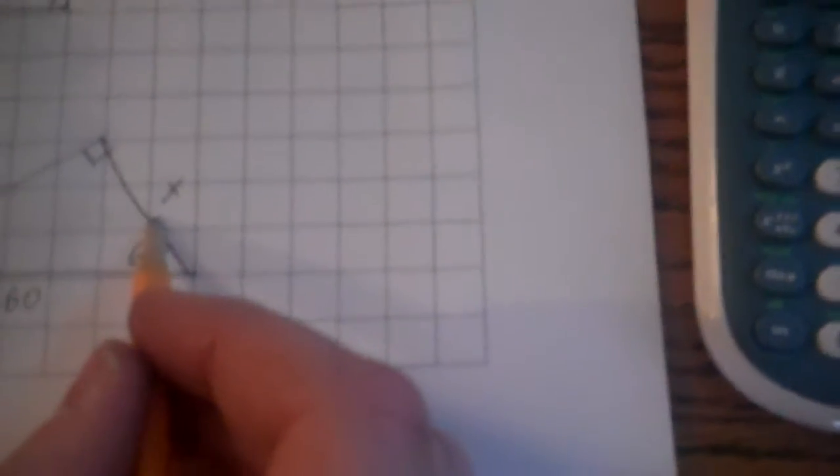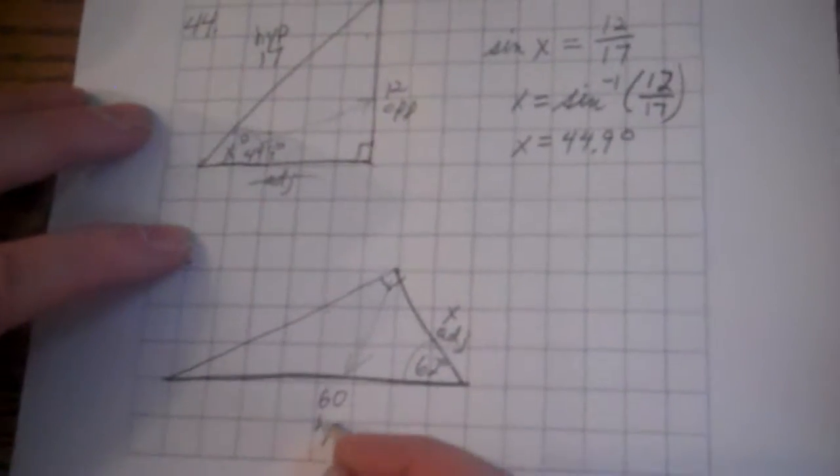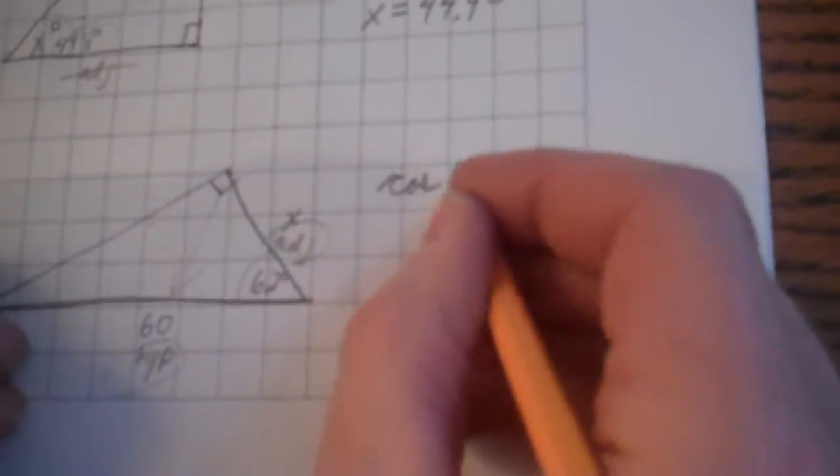Alright, number 45. Here's my angle, 62. This side is beside it, so it's the adjacent side. This side is beside it, but it's opposite the 90-degree angle, so it's the hypotenuse. I got the adjacent, I got the hypotenuse. When I come up here, that looks like a cosine problem. Cosine 62 degrees equals the adjacent side x over the hypotenuse 60.